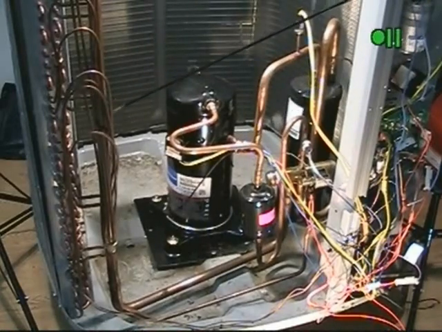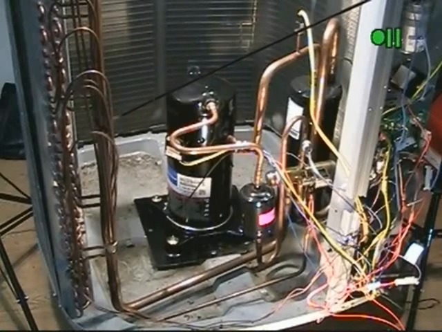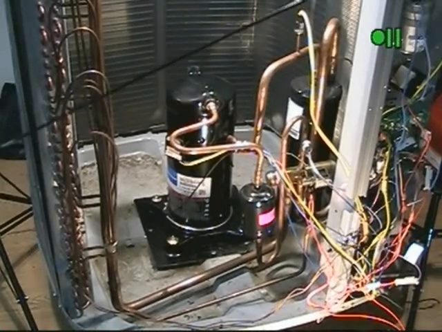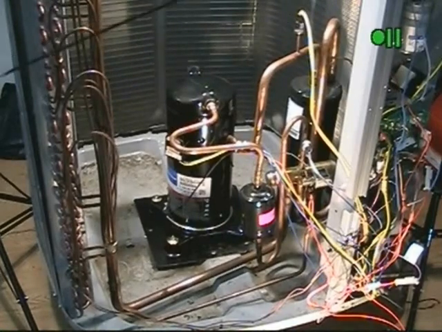So refrigerant enters this discharge header of our condensing coil as a high temperature, high pressure gas. As that gas goes through the condensing coil and the air passes across the coil, being drawn by the condenser fan, the refrigerant travels through the coil and starts to condense back into a liquid. In other words, the air coming across the coil cools that gas down to the point that it starts to change state back into a liquid.